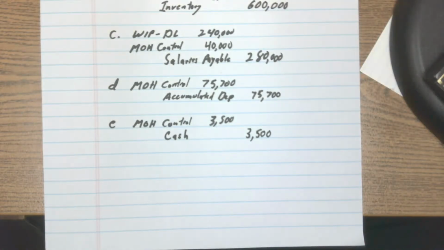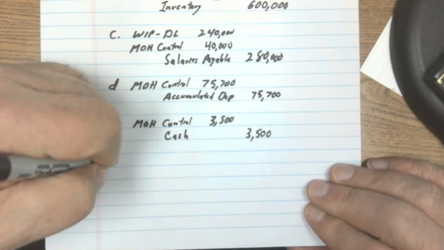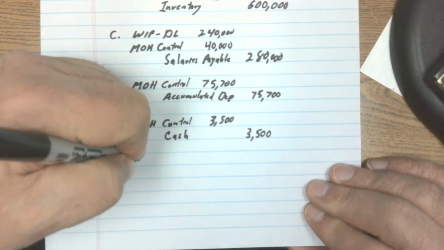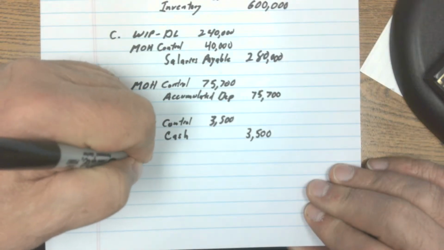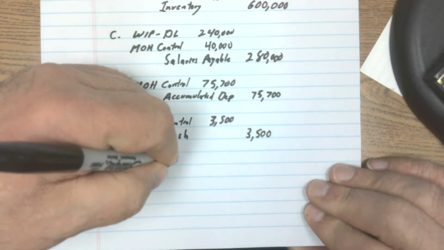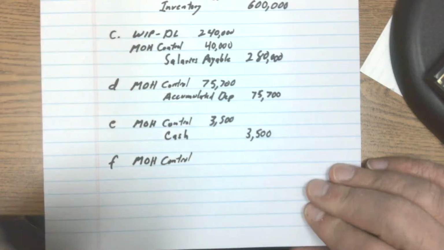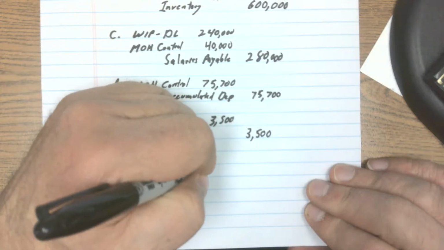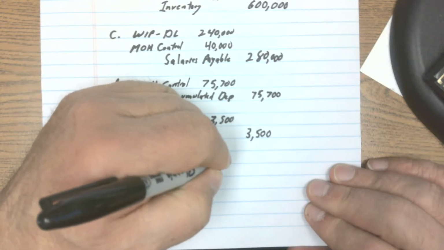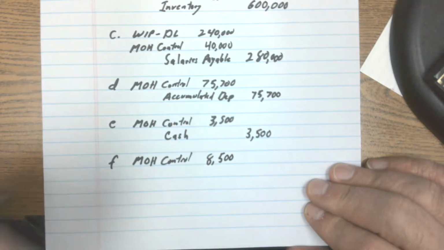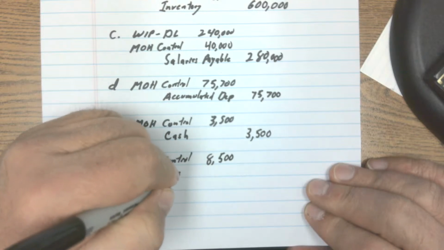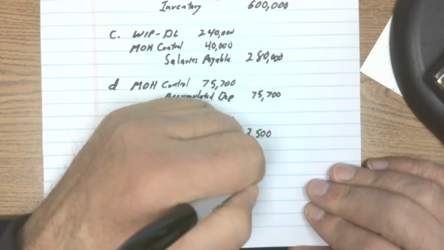And F, we paid $8,500 cash for utilities and other miscellaneous items for the manufacturing plant. So F is going to be manufacturing overhead control, 8,500. And that's what we said, we paid cash on that one for sure.